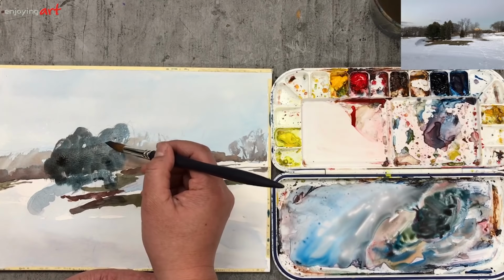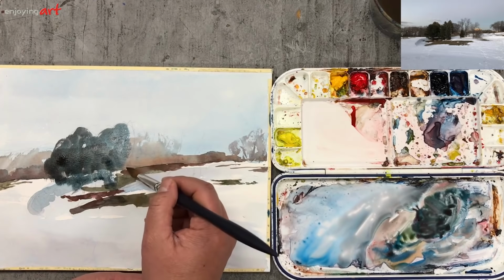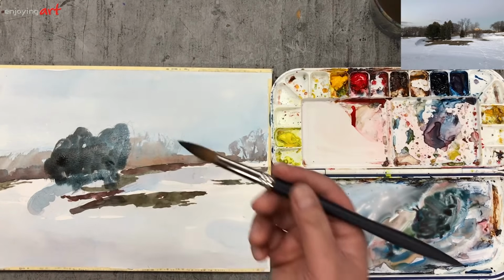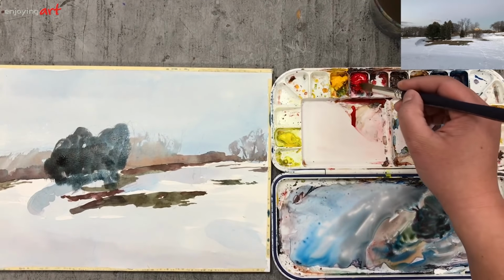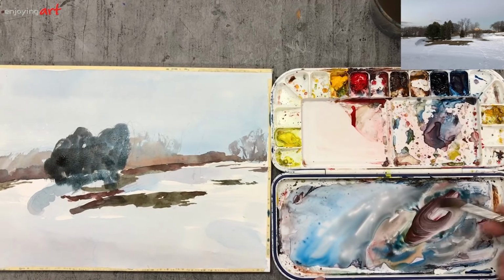Like this, so you can see all the trees usually have some gaps. So you don't need to paint it 100% solid, a flat color, right? You don't have to make it all solid.